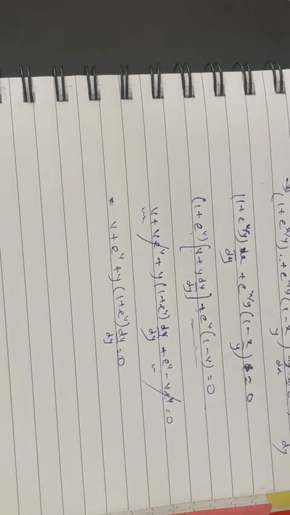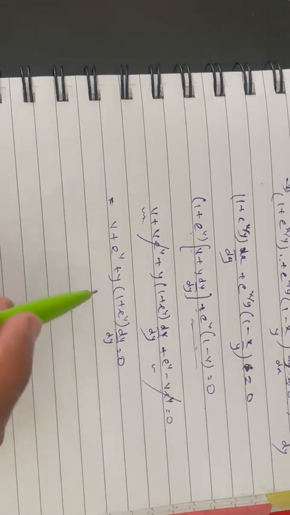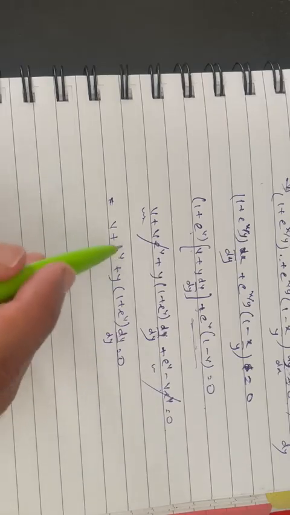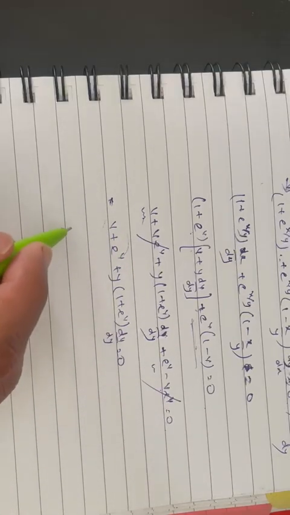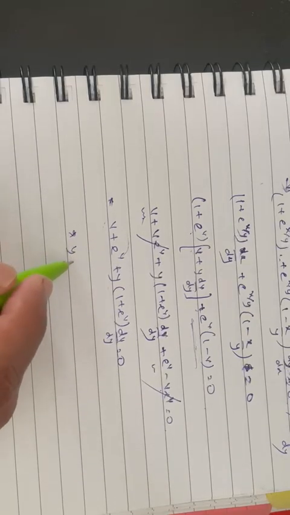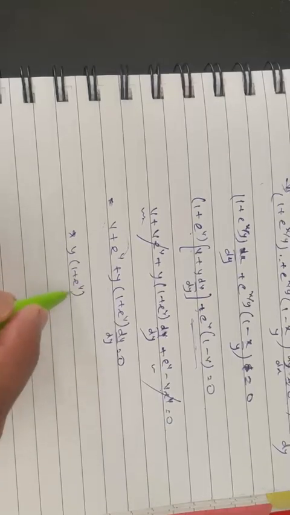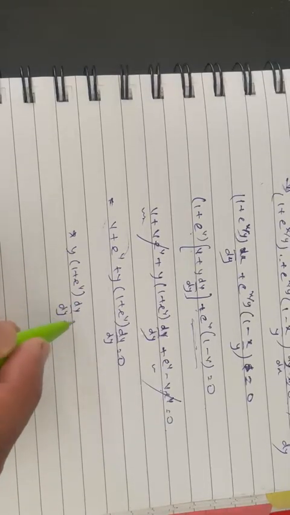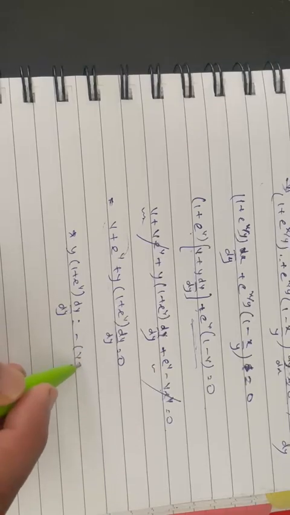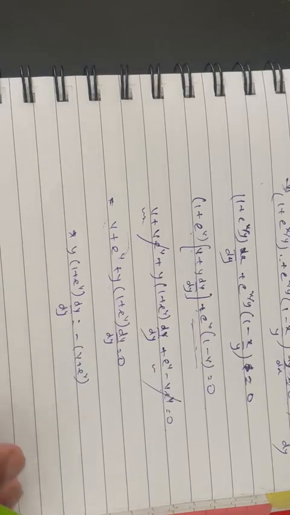So now we can just throw this term on the other side: y into (1 plus e^v) dv by dy equal to minus (v plus e^v).